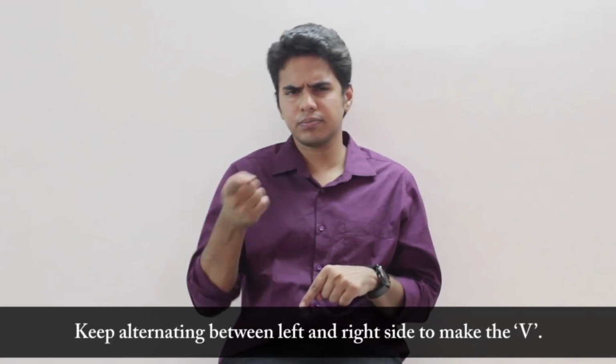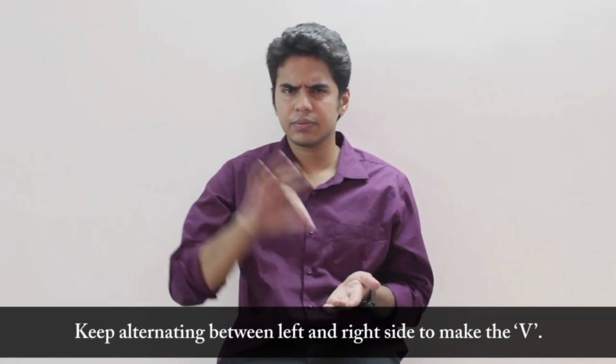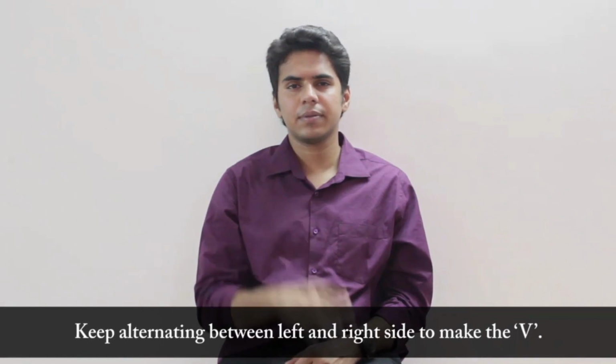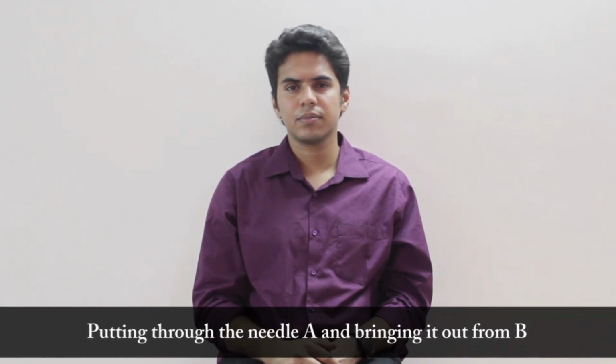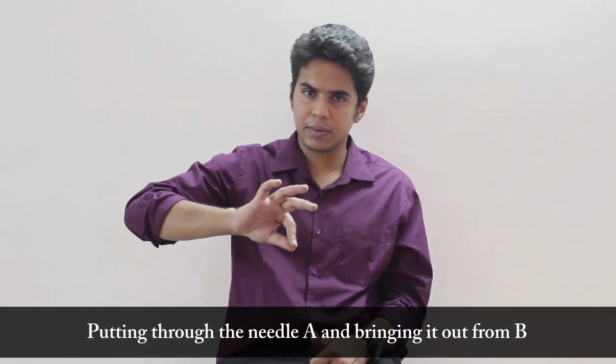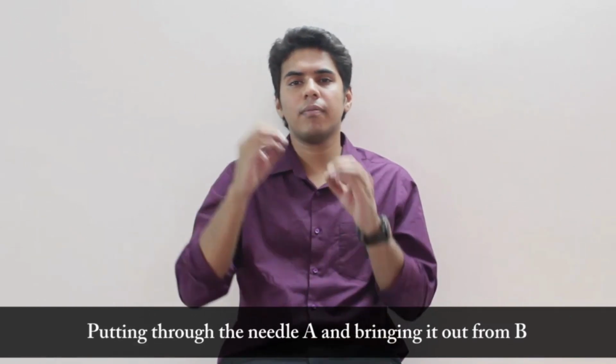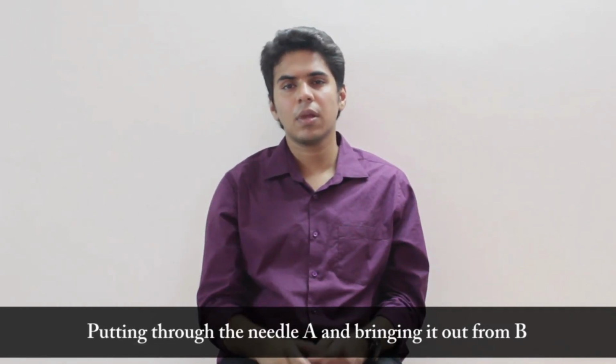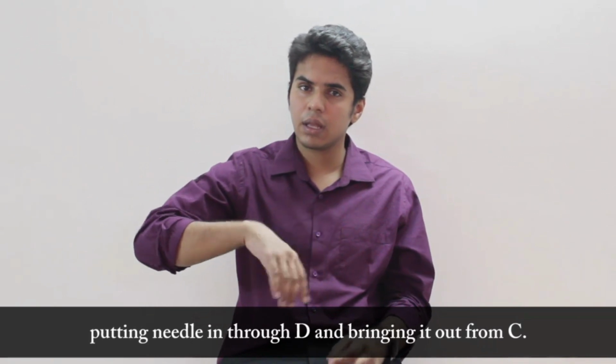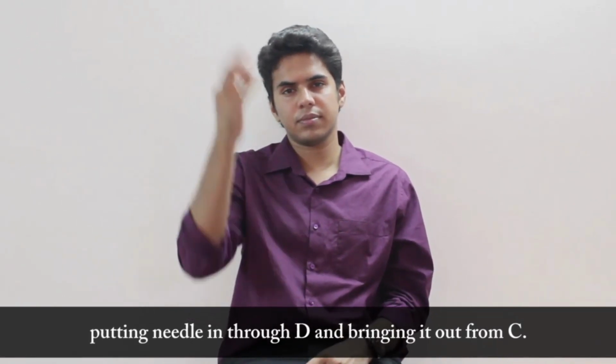Keep alternating between left and right side to make the V. Putting the needle in through A and bringing it out from B. Putting the needle in through D and bringing it out from C.